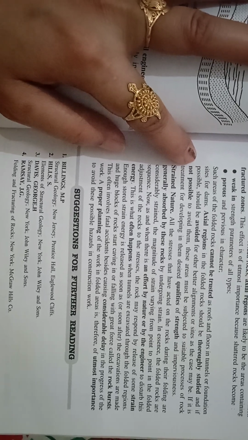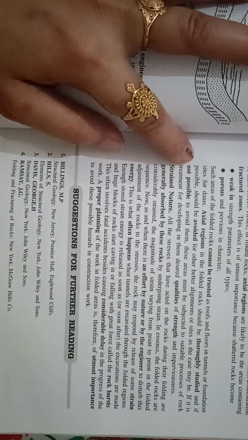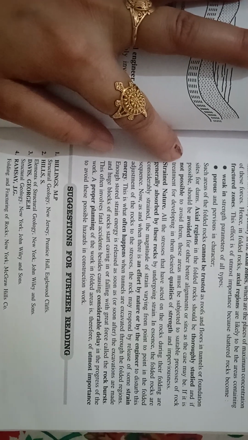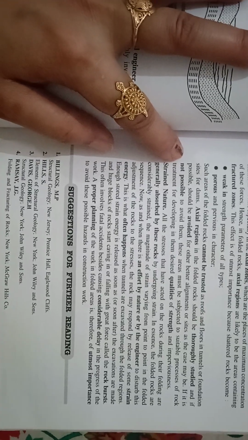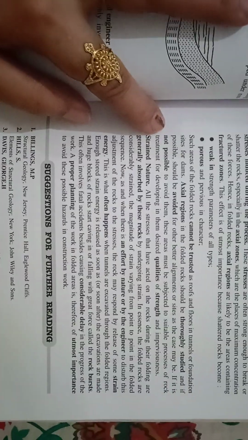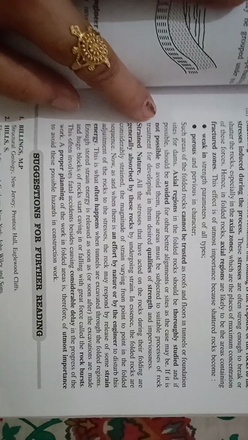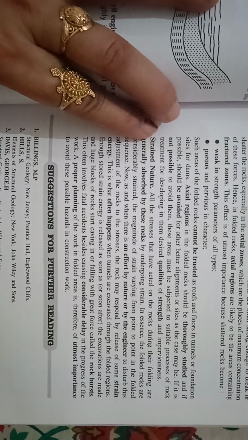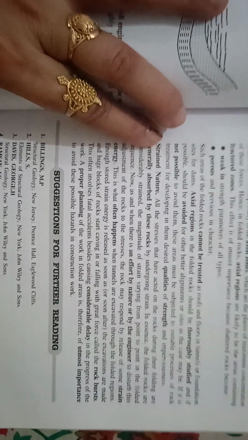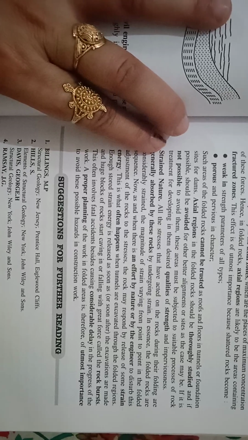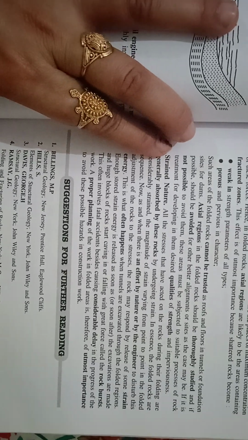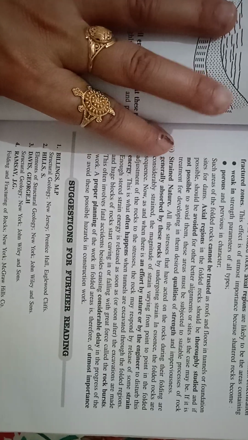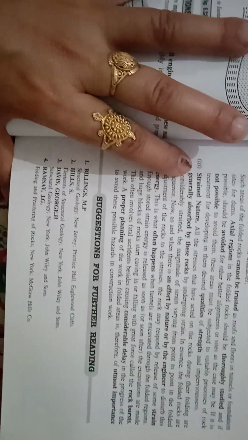Axial regions in the folded rocks should be thoroughly studied and, if possible, should be avoided for other better alignments or sites, as the case may be. If it is not possible to avoid them, these areas must be subjected to suitable processes of rock treatment for developing in them the desired qualities of strength and imperviousness.